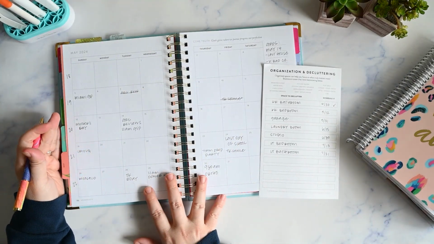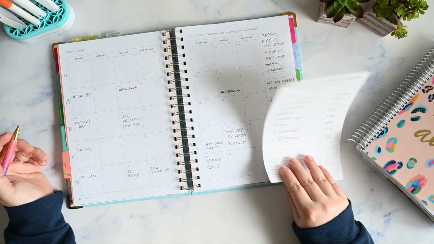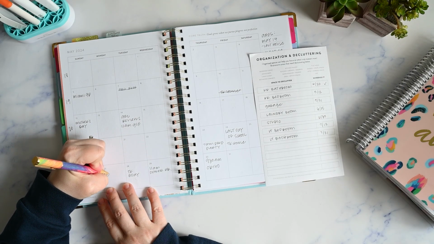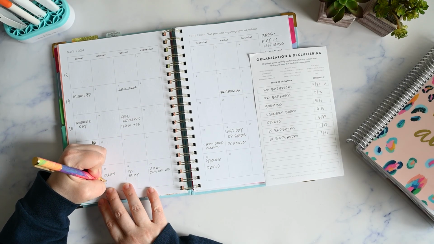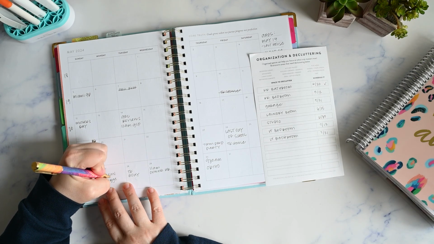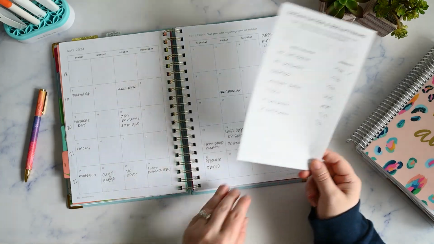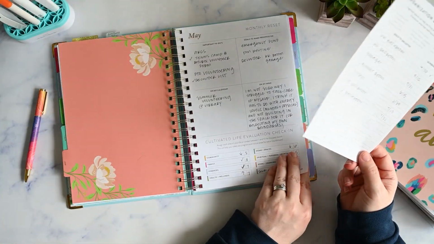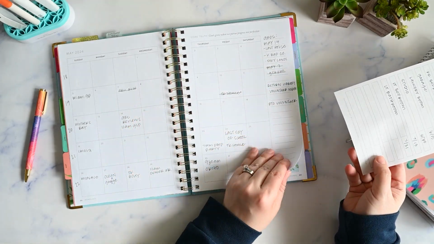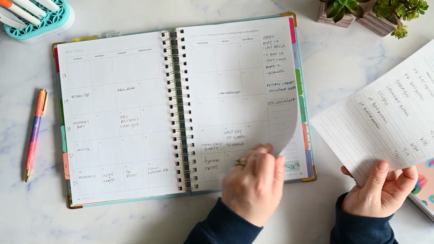So let's go ahead and just do that, and we'll just say clean the garage this day. Whoops, and I spelt it wrong. Clean the garage. And yeah, so that is the reset. That's just like the month, and I just kind of scribbled out things. Like I said, I don't really use that.